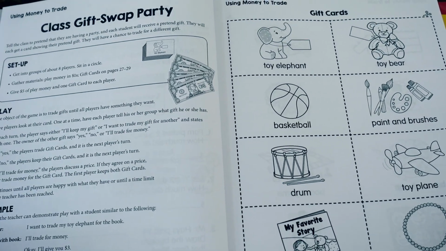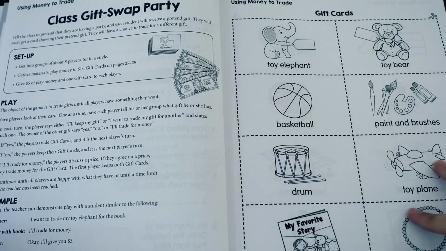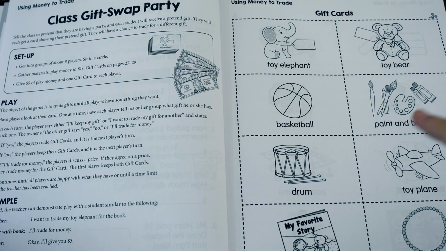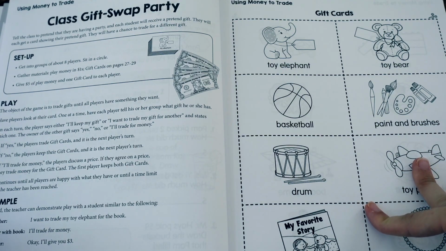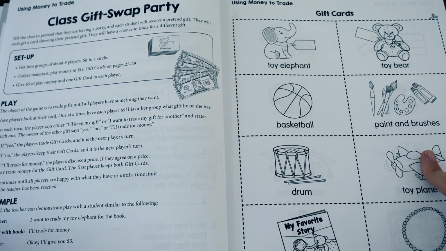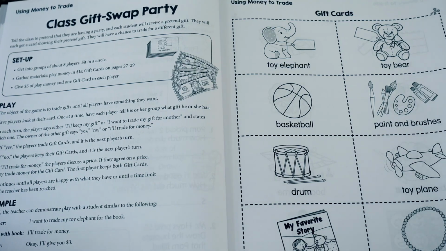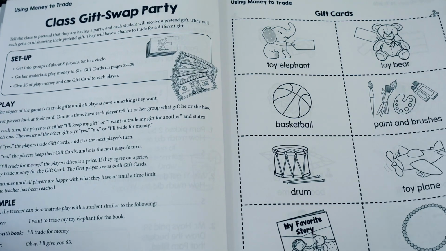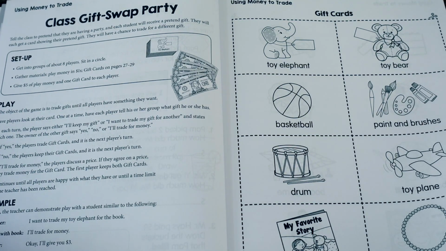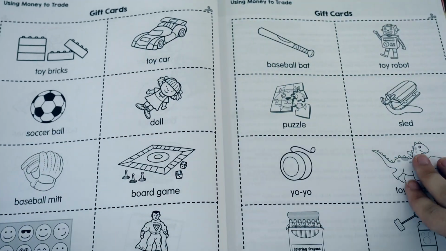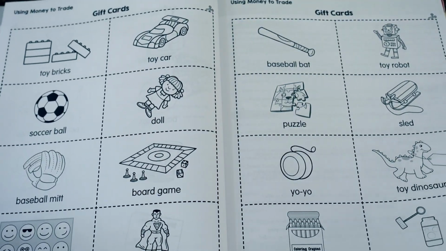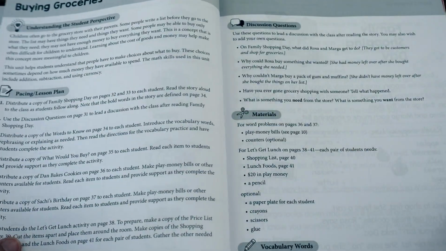And then not everything is a worksheet. Sometimes they have little games or little activities that are a little bit more interactive. And these are designed for classrooms, so these might end up being games that you play with your child or that you have a couple of your children play and do together to make it more fun. So here you'll copy out these gift cards and we'll have a trading party.